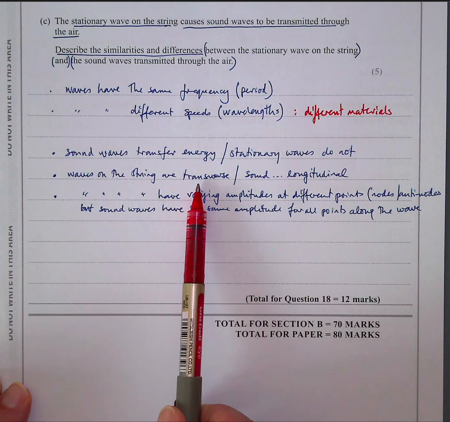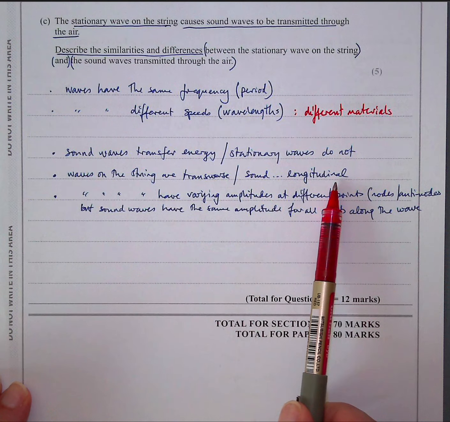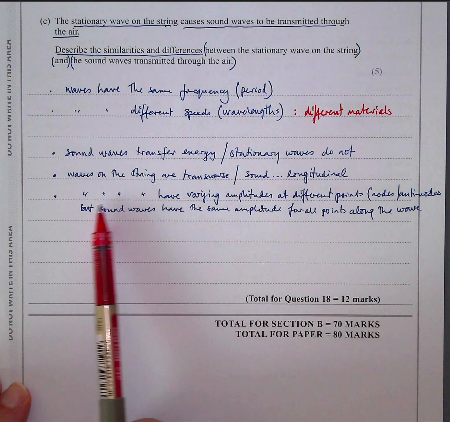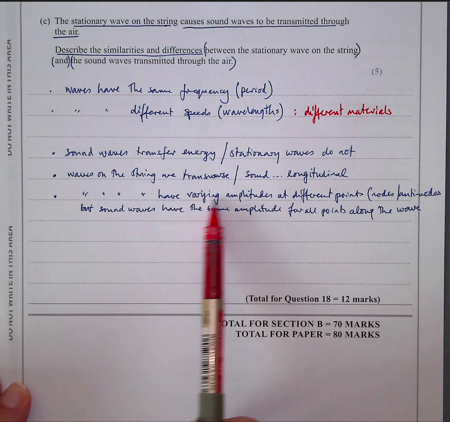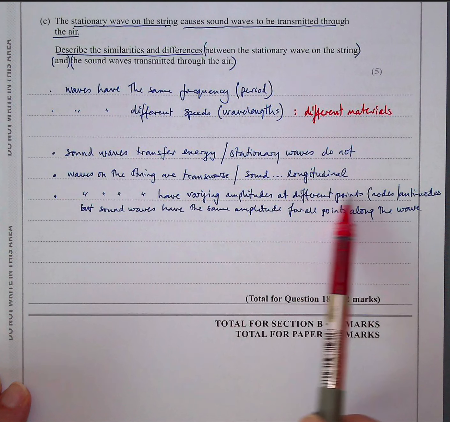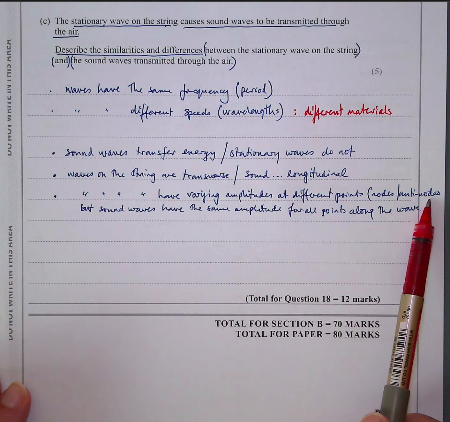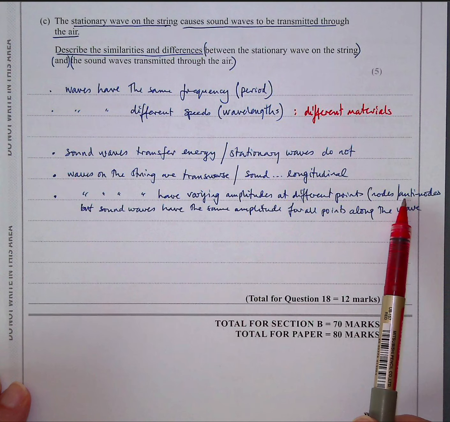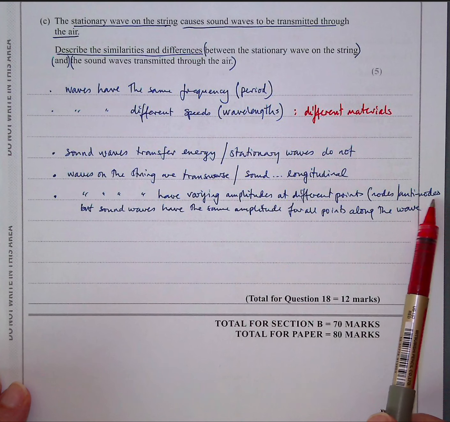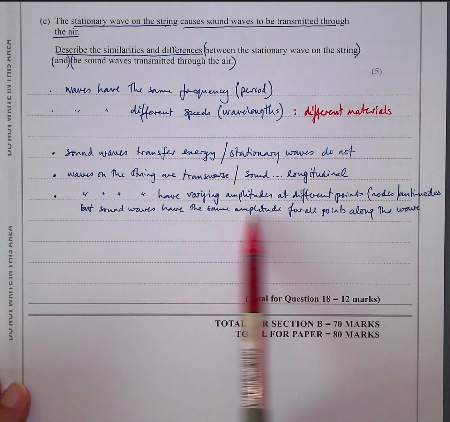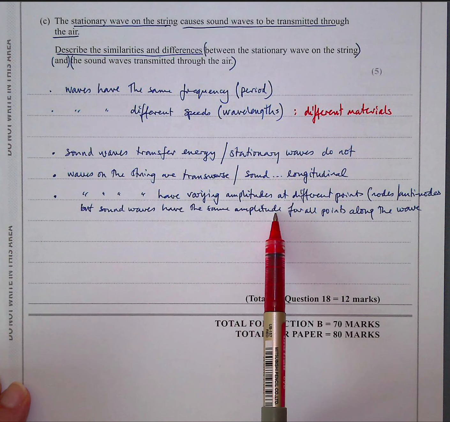Waves in the string are transverse in nature, sound waves are longitudinal. That's another difference you can talk about. And waves, and this is the final one, waves in the string have a varying amplitude at different points. Remember, the nodes don't vibrate, they're fixed points, whereas at the antinodes, in the center between the two nodes, you get the maximum amplitude. Whereas sound waves, all the points along the wave will have the same amplitude.